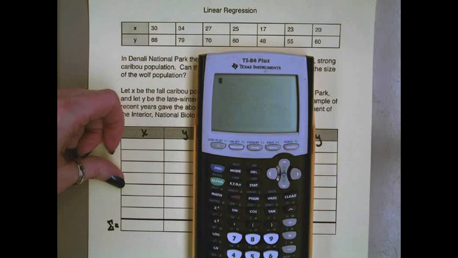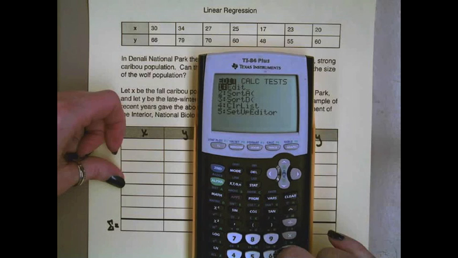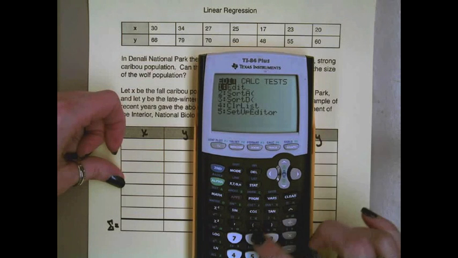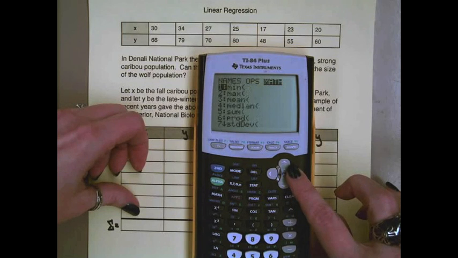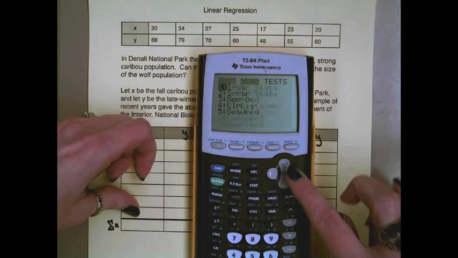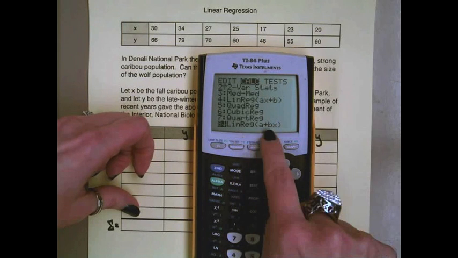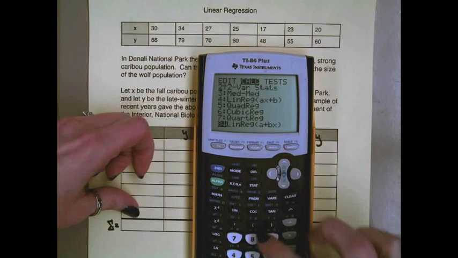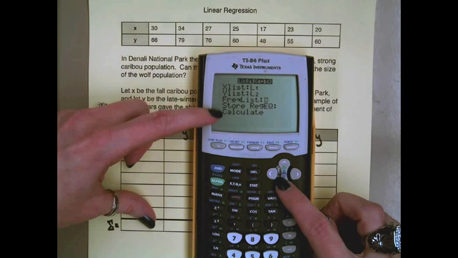So if you go back to your home screen, usually what happens, and what's happened in class, is that if you go to stat, calculate number 8. We use the linear regression a plus bx in statistics, so 8. I have list 1 and list 2 is where my data is.